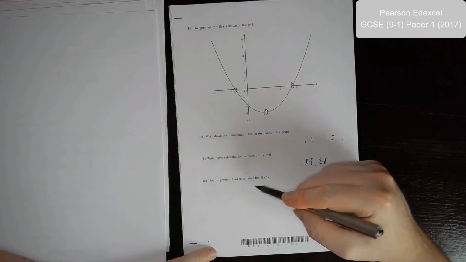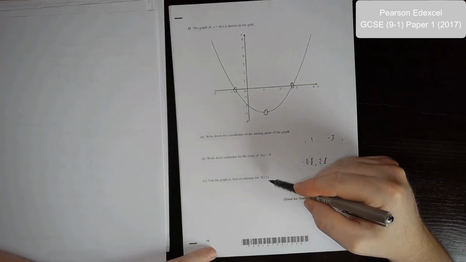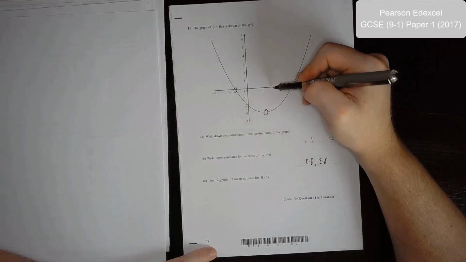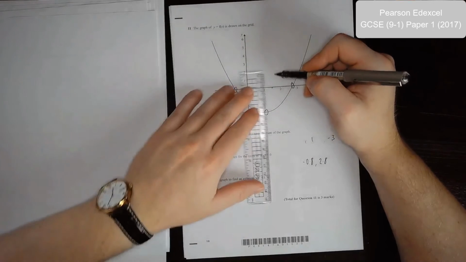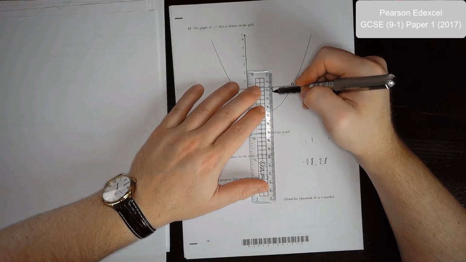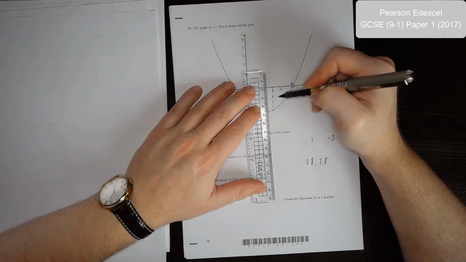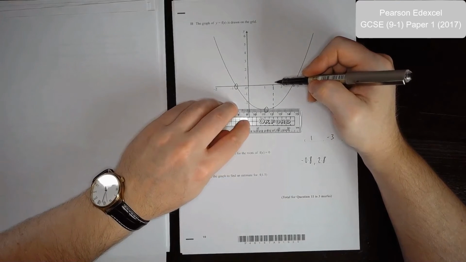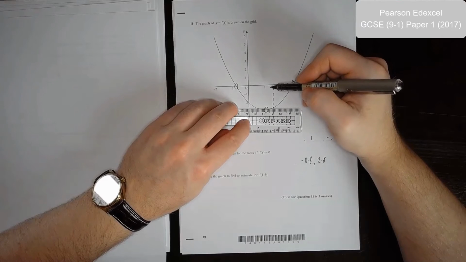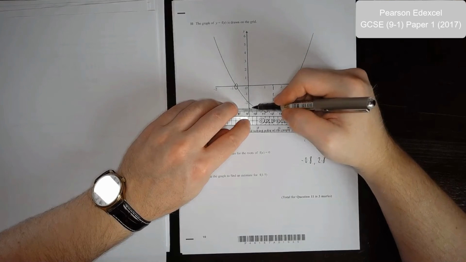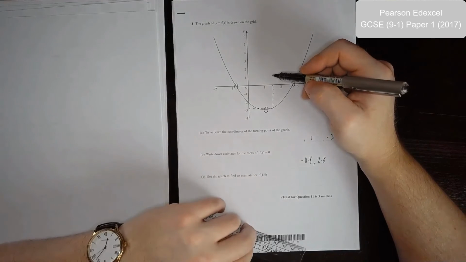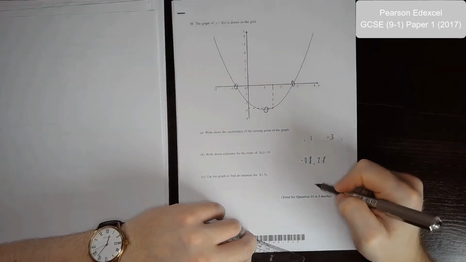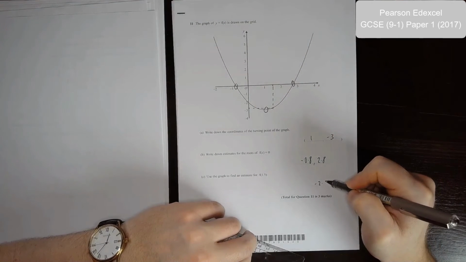Use the graph to find an estimate for f of 1.5. So 1.5 is x. If we go down to the graph, and across to the y-axis, that's about minus 2.7, 2.8.